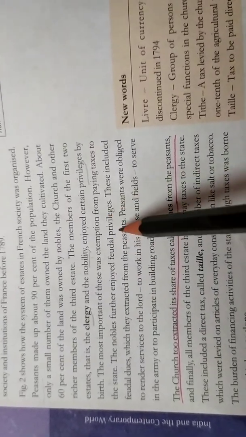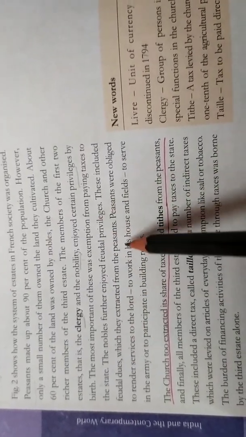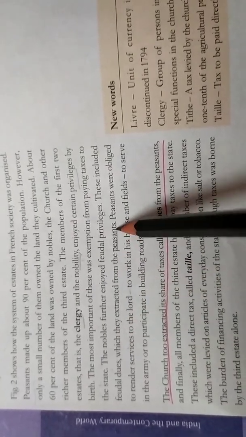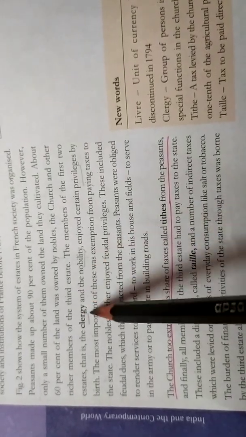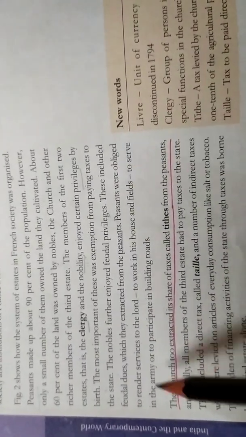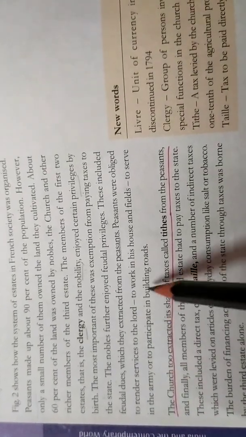So the extra taxes or revenues were taken from the peasants, while the clergy and nobility were not forced to pay any taxes. Peasants were obliged to render service to the lord, to work in his house or field, to serve in the army, or to participate in building roads.